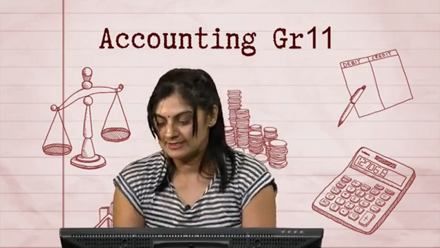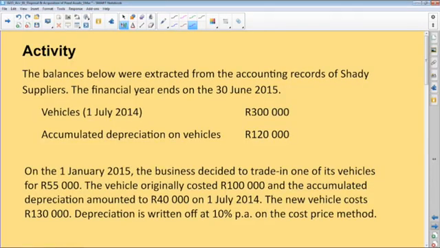Right, now let's start with the next example. We don't have much time, but let's see how far we go in terms of this particular exercise. The next activity: the balances below were extracted from the accounting records of Shady Suppliers.